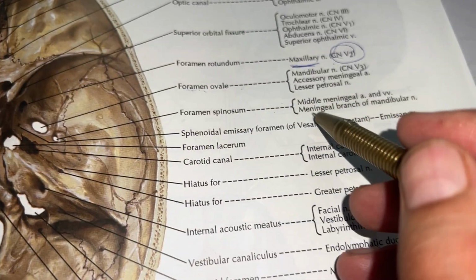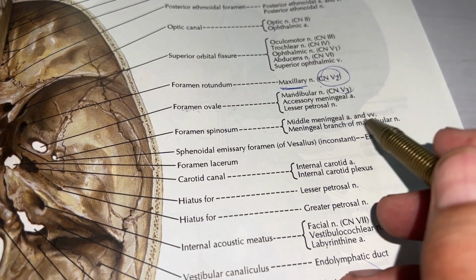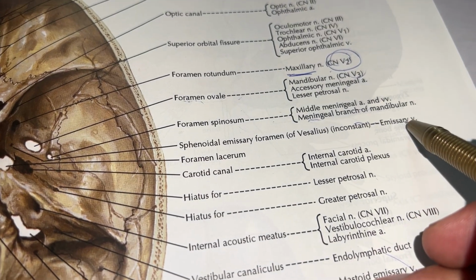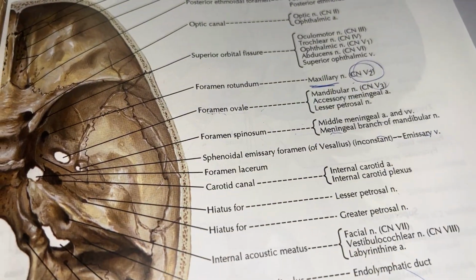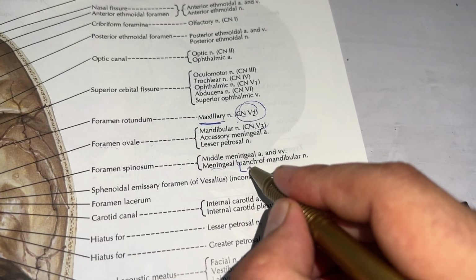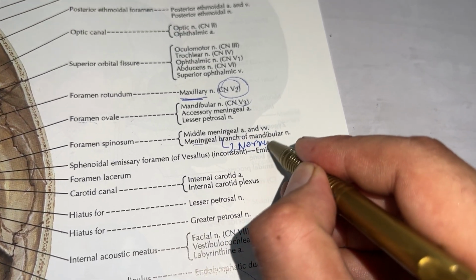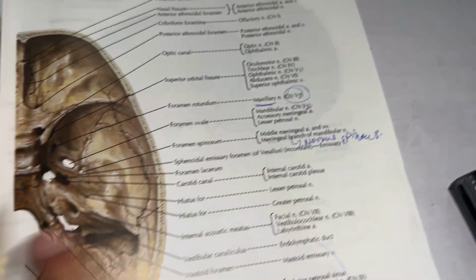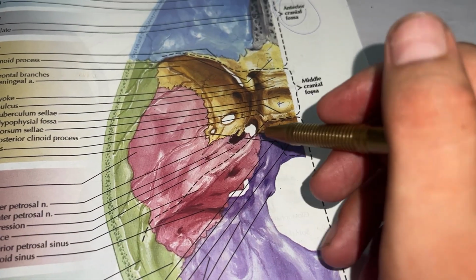While the foramen spinosum transmits the middle meningeal artery and vein and the meningeal branch of the mandibular nerve, which is also called the nervus spinosus. Okay, so these are the foramina in the sphenoid bone.